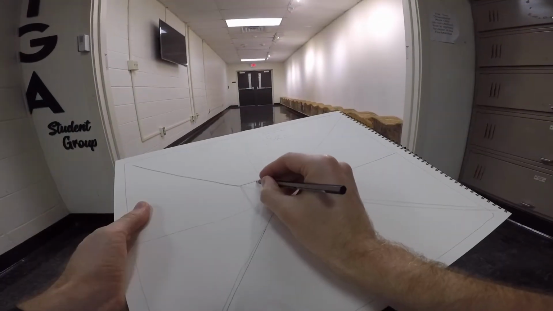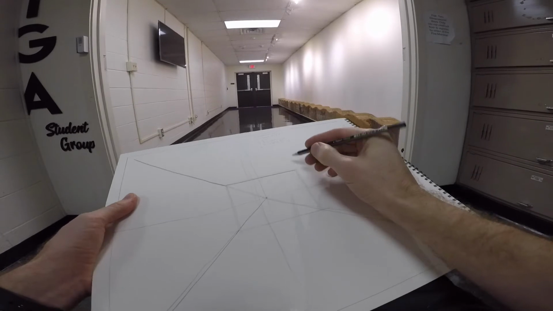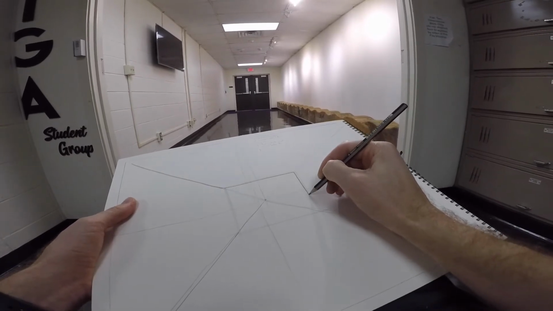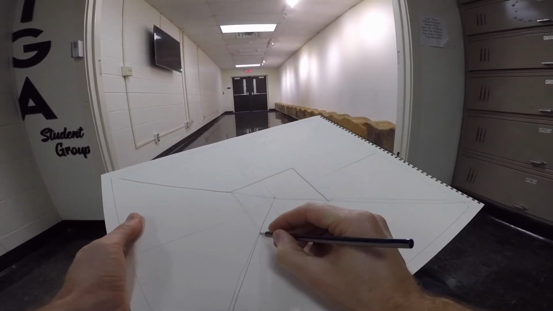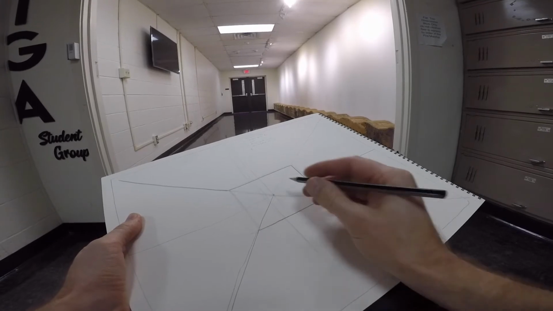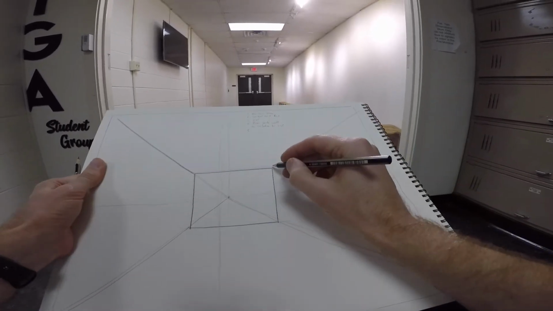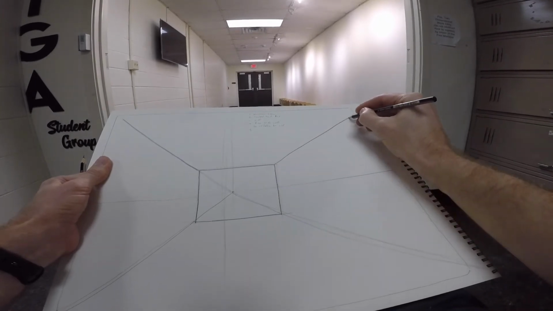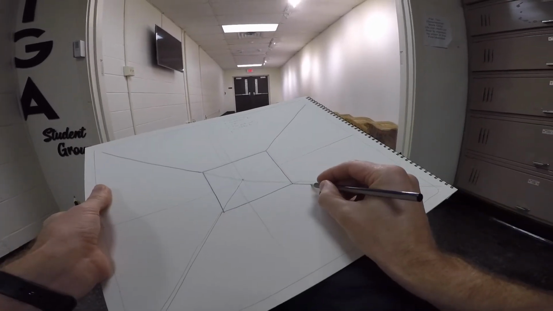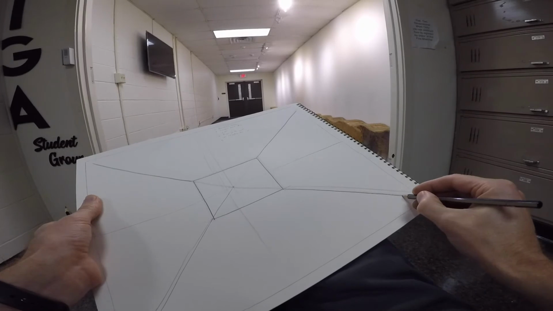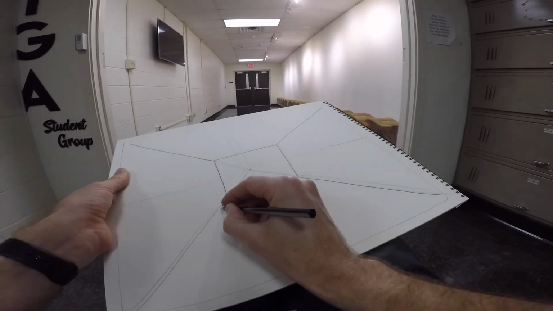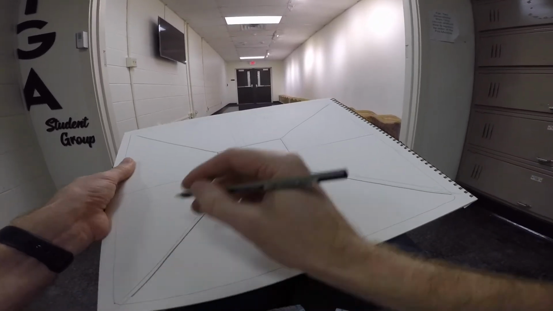Okay, this is all we're doing. We are just going to get the drawing started, the basic structure of the drawing. Make sure you're getting the proportions correct. Make sure you're getting your line quality good. Notice how I corrected that one.